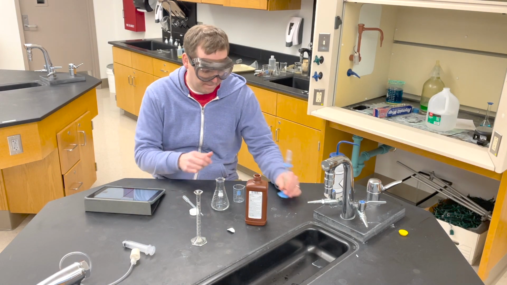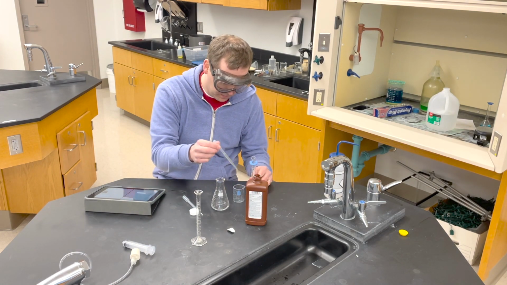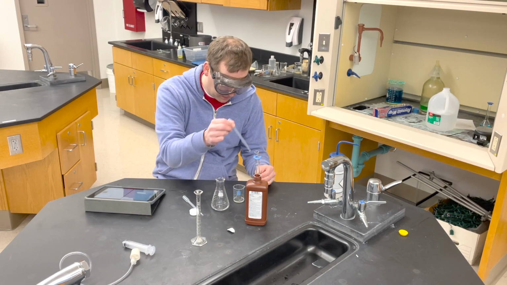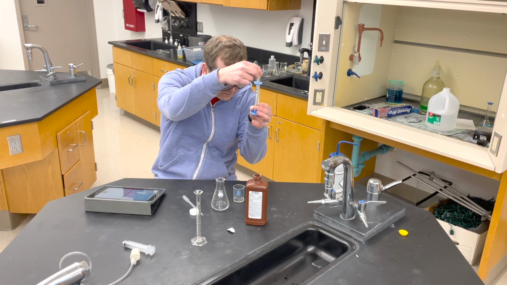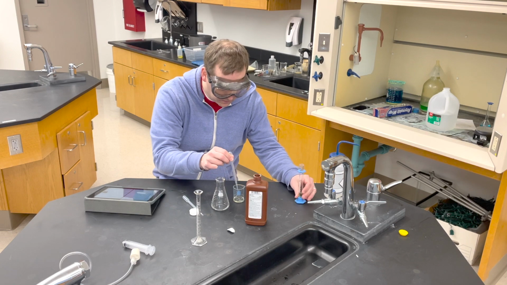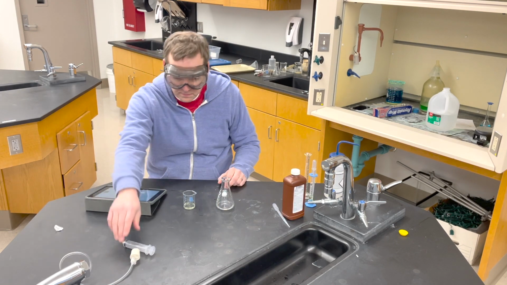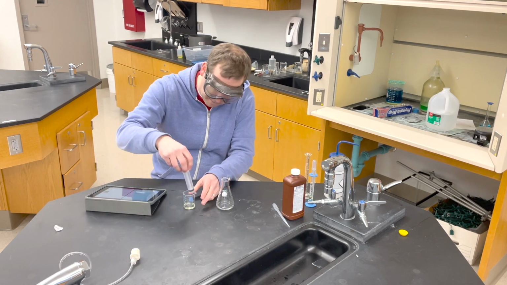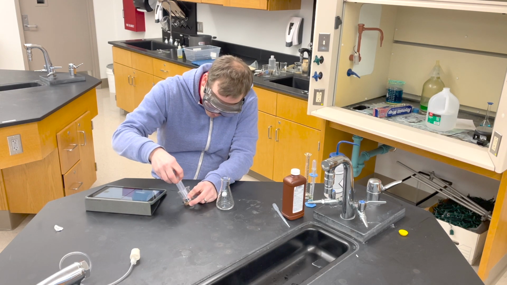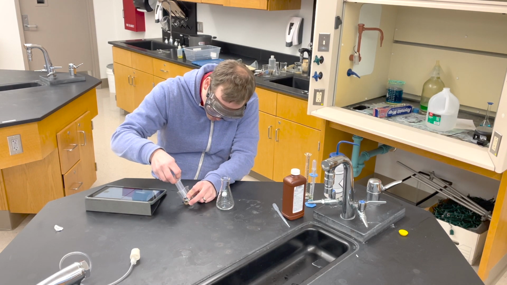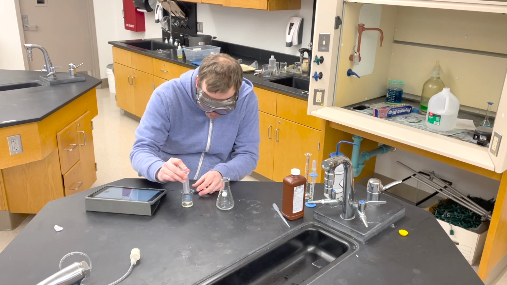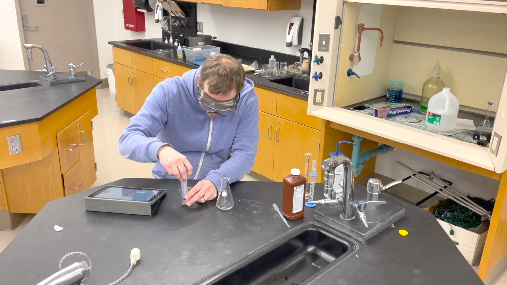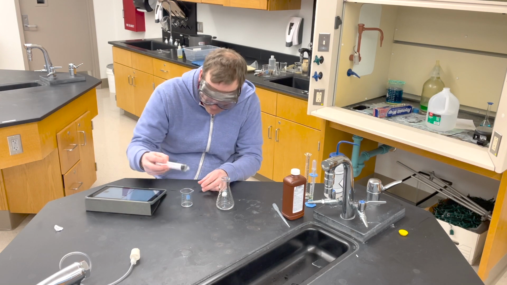Now I mixed up my potassium iodide solution in this graduated cylinder, and I'm going to transfer 4 milliliters of the solution to a 50 milliliter beaker. Next I want to grab my syringe and draw 2 milliliters of the 4 milliliters out into the syringe, making sure that I have the exactly right amount, getting any air bubbles out. I go ahead and draw up 2 milliliters of the KI solution.